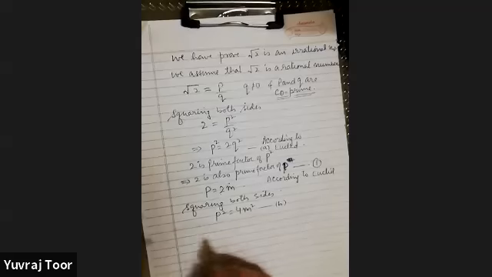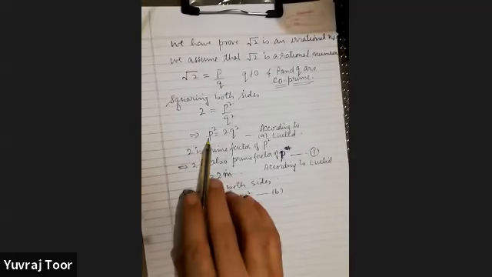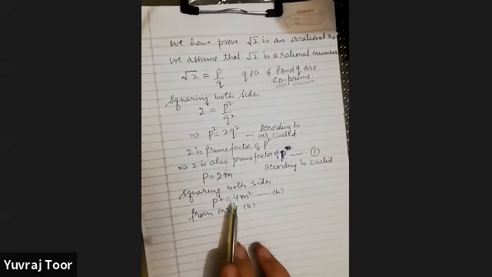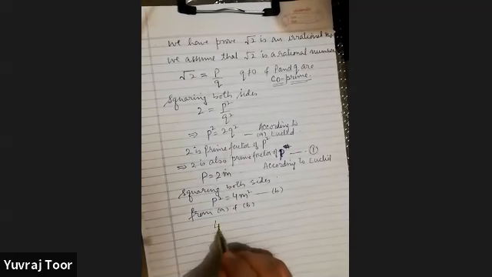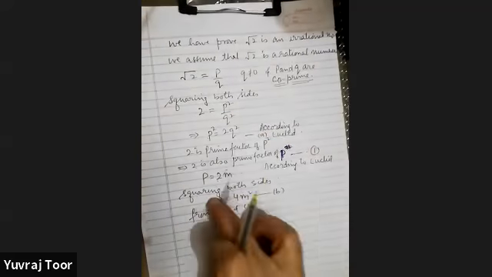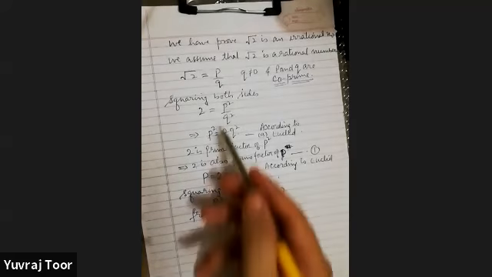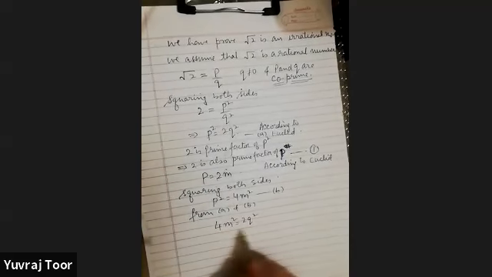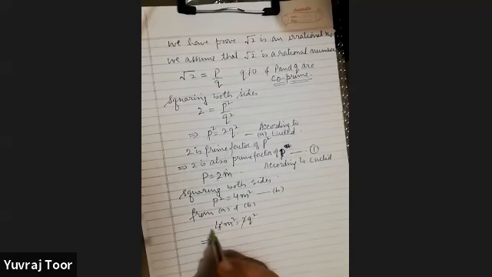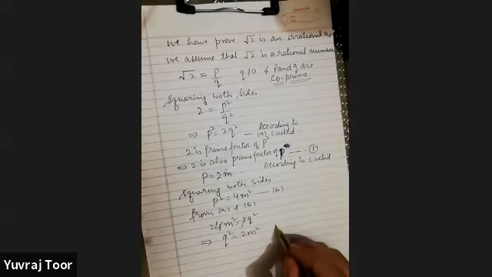Now you can see from equations A and B, p square is equal to 2q square and p square is equal to 4m square. Can we equate them? Since both are p square, by Euclid's axiom, if equals are equal, then the results are also equal. So 2 cancels with 2 and we see that q square is equal to 2m square.